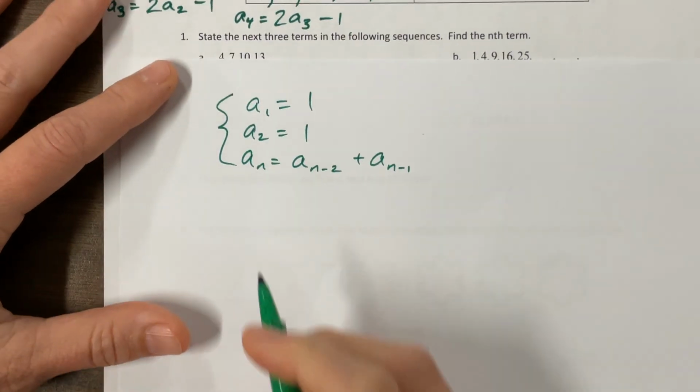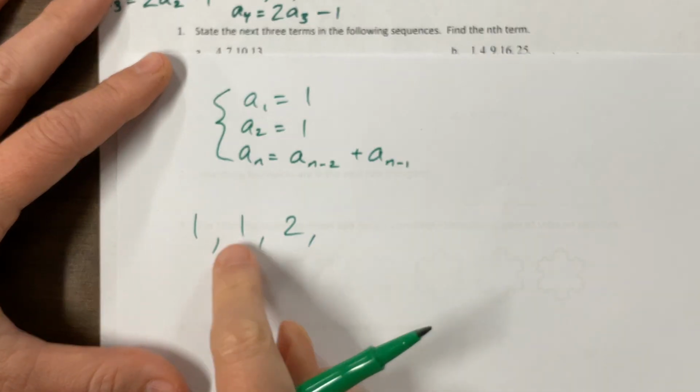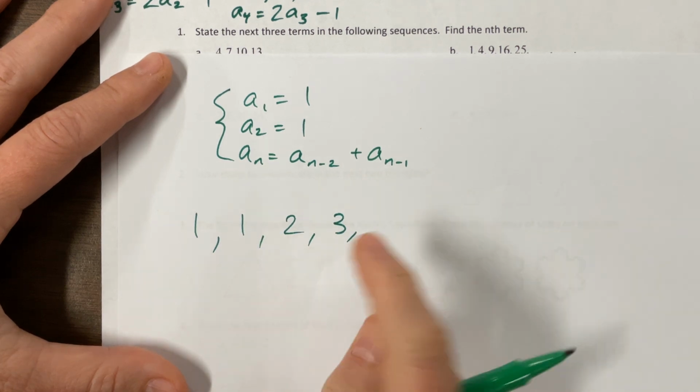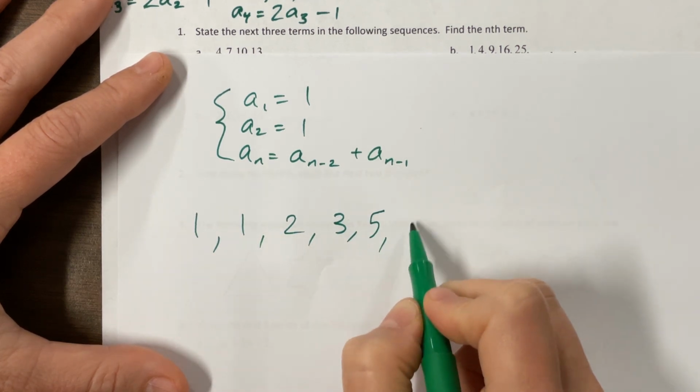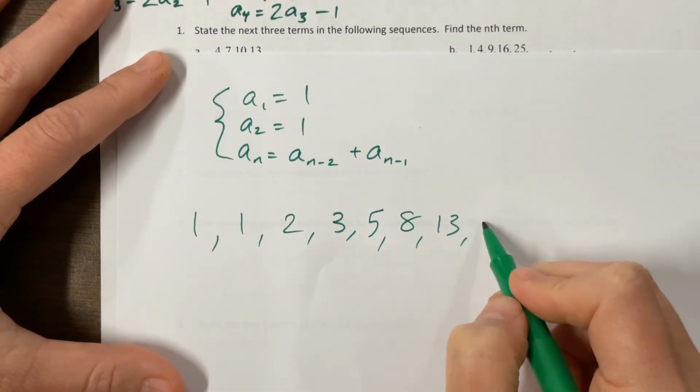So basically what happens is we take the first term and the second term, we add them together to get the next term. Add these two together to get this. Add these two together to get that. Add these two together to get that. 13, these two add to, my brain just stopped, 21.